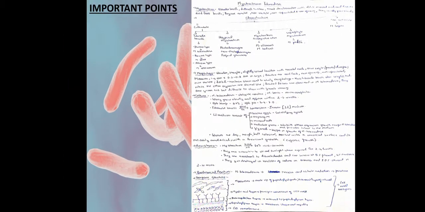So coming to some of the important points of this page. The introduction would include that it's a slender acid-fast bacilli and it is difficult to stain. The classification would be: it's cultivatable, that is the four types, the tubercle bacilli, the atypical mycobacteria, the mycobacterium causing skin ulcer and the saprophytic type, and the non-cultivatable type, that is Mycobacterium leprae.